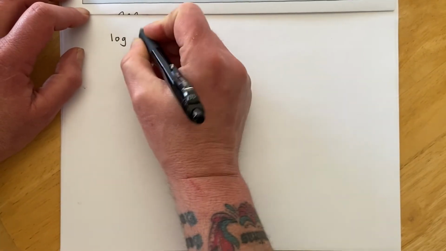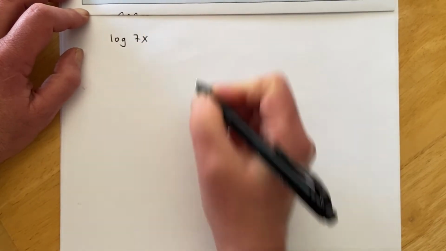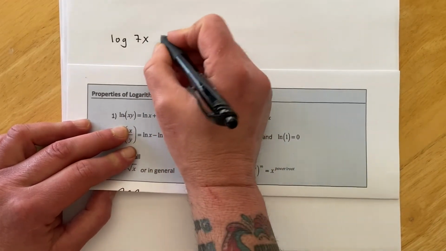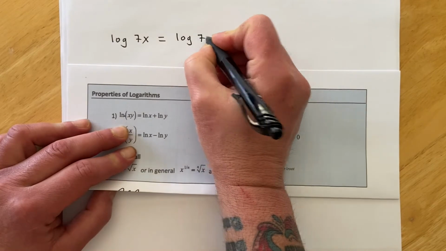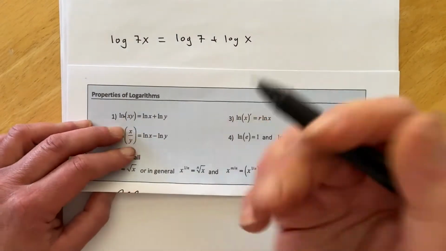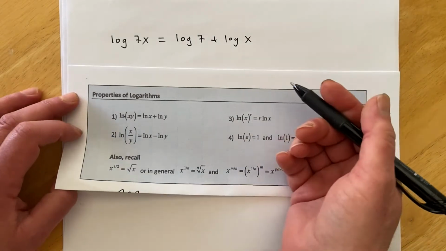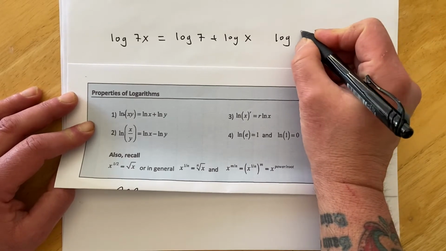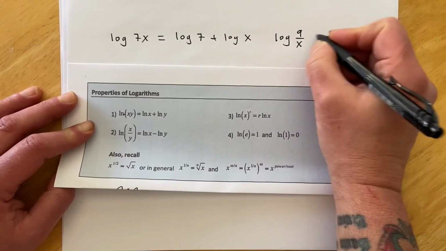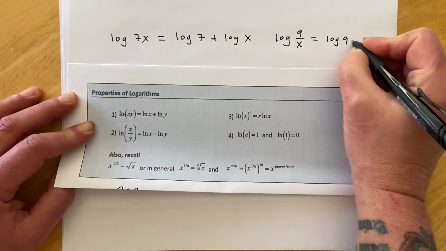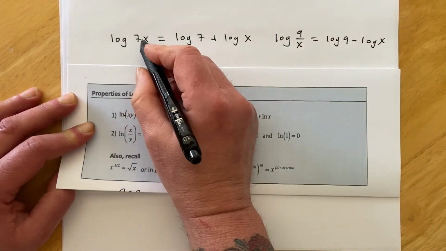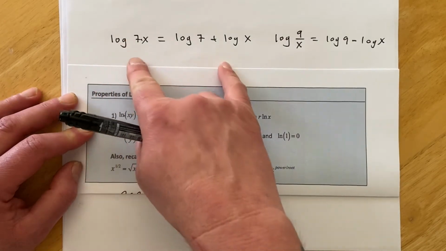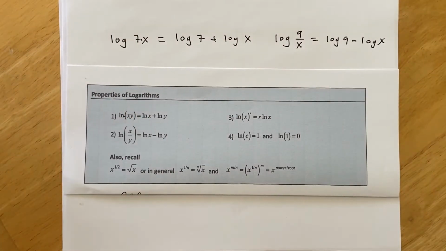So if I had log of, it doesn't matter, 7x, we have this property that says if I have a log of two things multiplying, I can rewrite that as an addition. So I could say log 7 plus log x, and we'll work the exact same thing as ln's. Number 2: if I have something like log of 9 over x, I can write that as log 9 minus log x. So when I have multiplication, it becomes the addition of two logs. When I have division, it's a subtraction of two logs. It's the same rules as our exponents, it's just with logs.